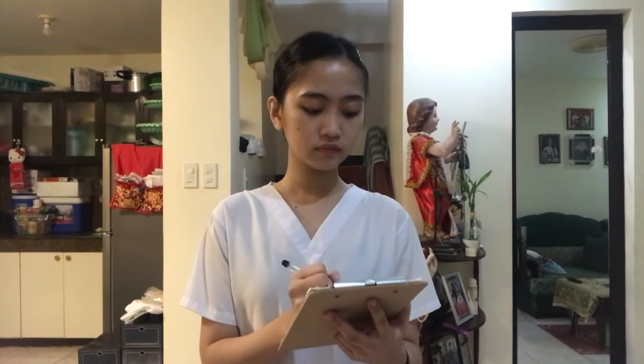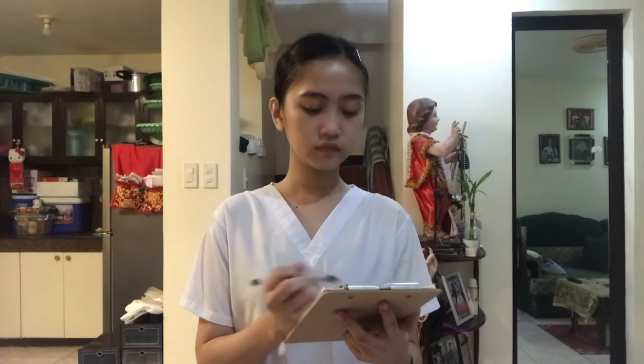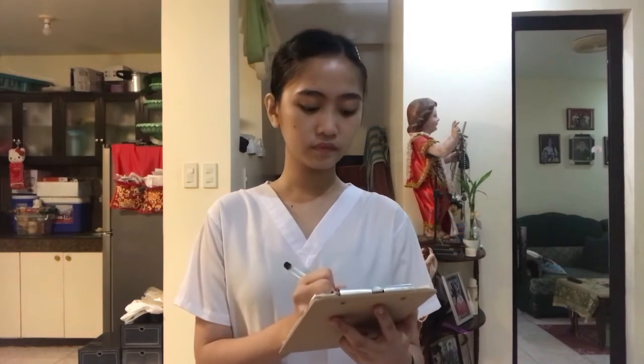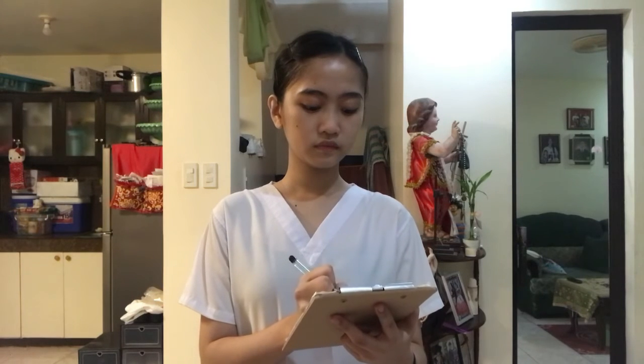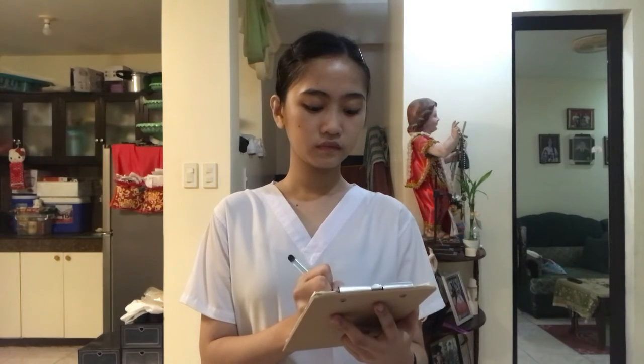And then for the documentation, document the rate, depth, and character of respiration. And then also document the breath sounds heard and other placement of sounds. And lastly, document any signs and symptoms of respiratory distress.